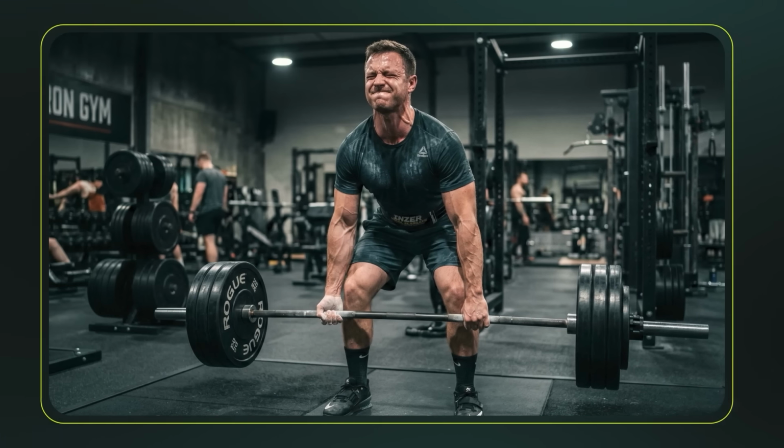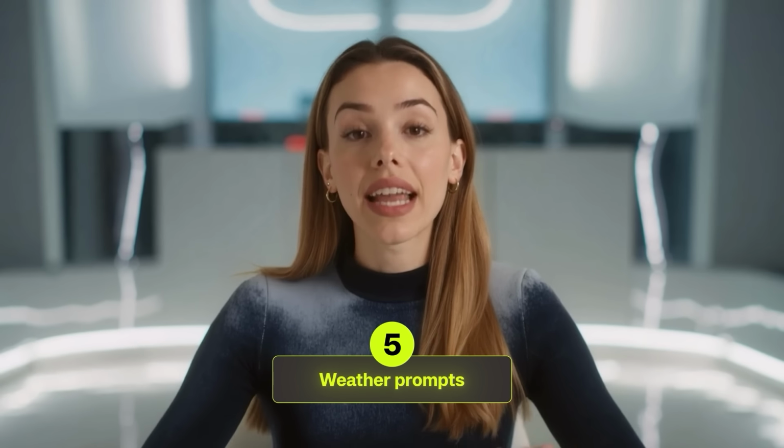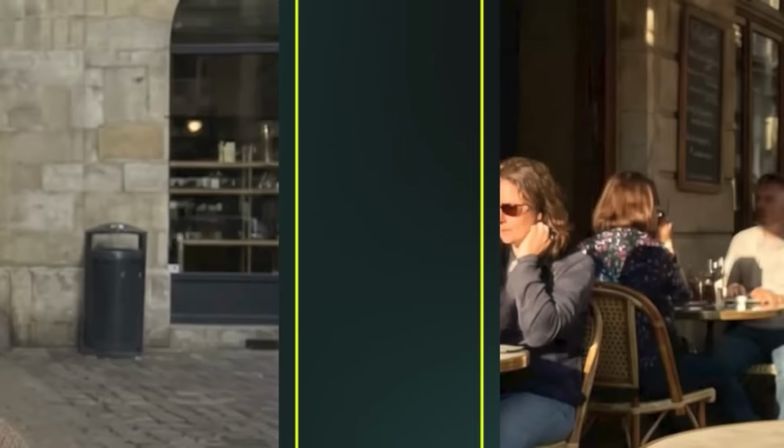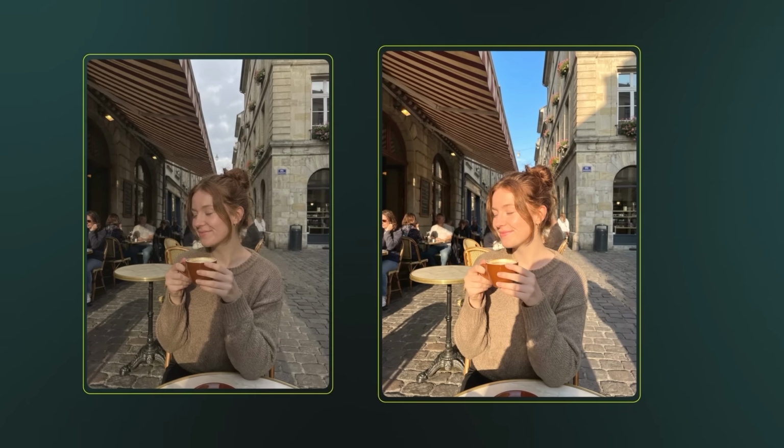is the environment around them. This single change can completely transform the mood of your entire video. One of the easiest ways to make your AI images and videos feel more cinematic is simply by adding the right weather and lighting details to your prompt. Look at this example. Everything in the images is exactly the same, except for the lighting. Just look how much more realistic the image on the right looks, with the sunlight falling directly on her face.